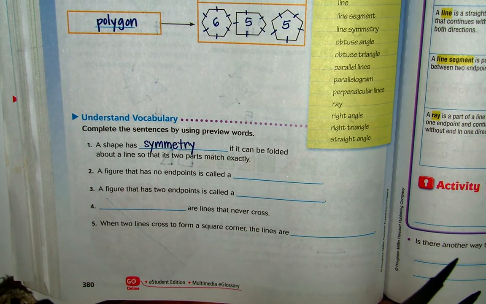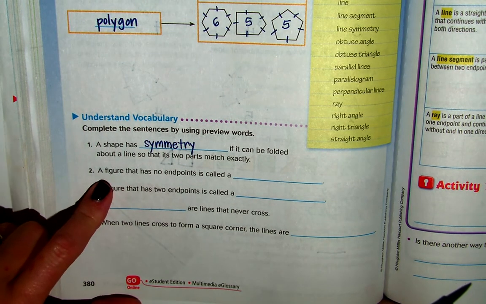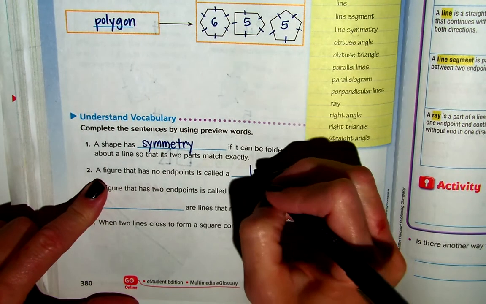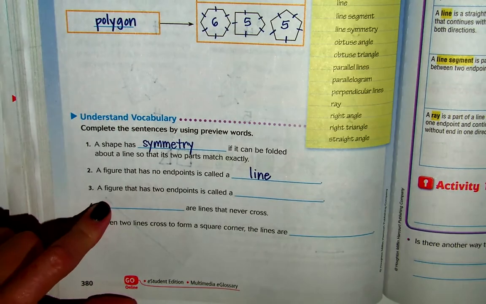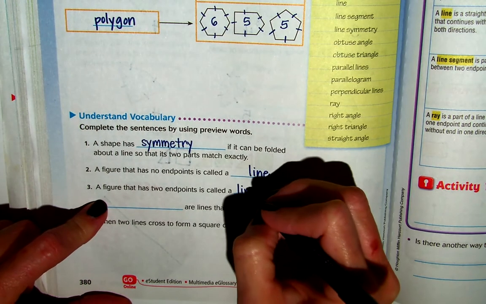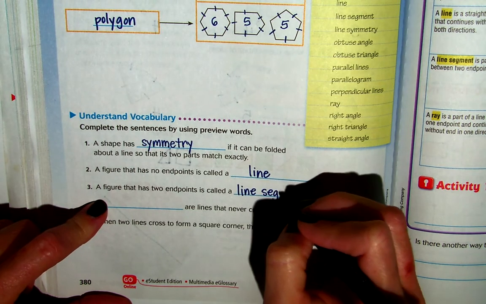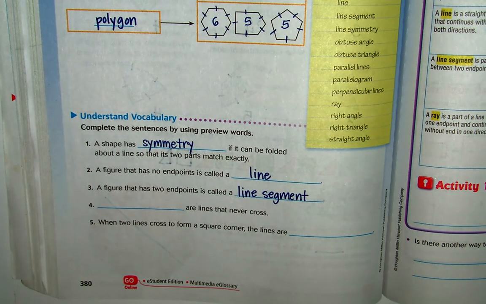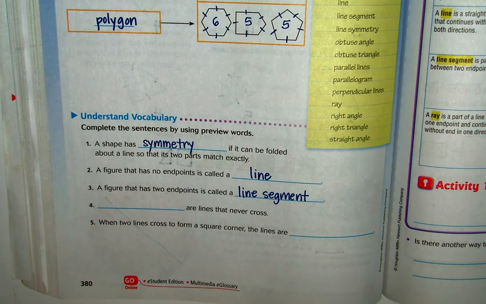So a shape has symmetry if it can be folded on any line so that its 2 parts match exactly. A figure that has no endpoints is called, and you don't know this yet, but we're going to learn it, it is a line. And you may remember this, we talked about it a little bit, but not much. Number 3, a figure that has 2 endpoints is called a line segment. So a line goes on and on forever out into infinity because it doesn't have any endpoints. If it has endpoints, then it's called something else. If it has 2 endpoints, it's called a line segment. If it has 1 endpoint, it's called a ray.